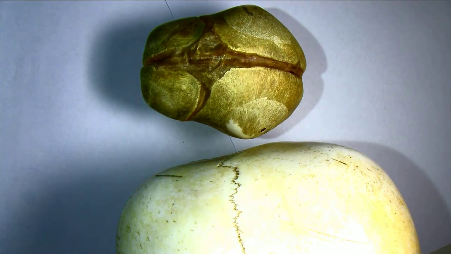So that's the top, and what I'm going to actually put this up on a box so we can look at the whole of them side by side. But what you'll be able to see is the intramembranous ossification in progress, and you can see the fontanelles.